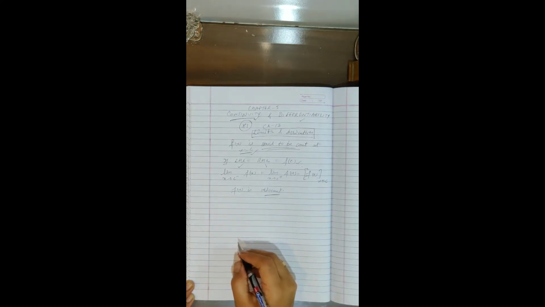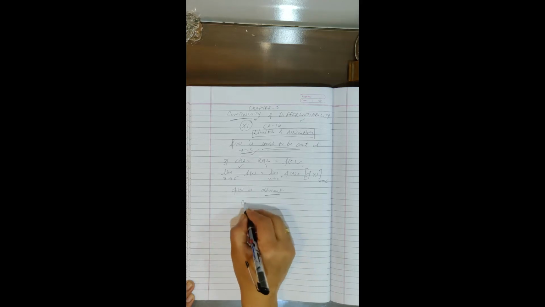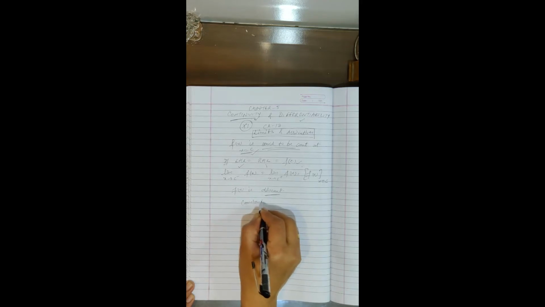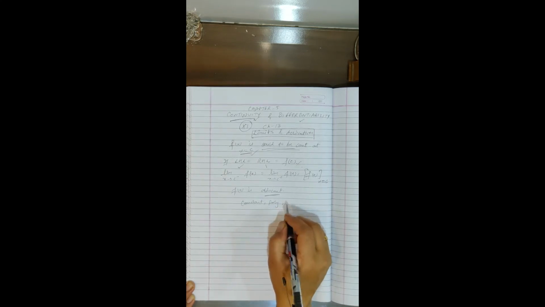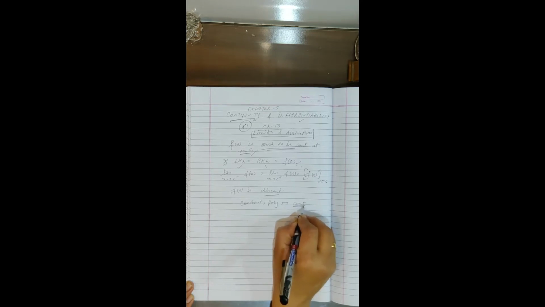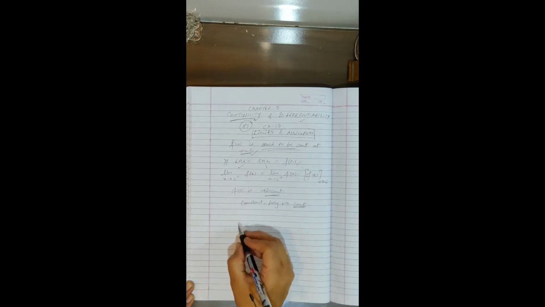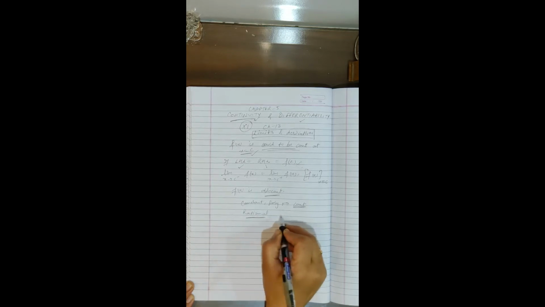Now remember one thing: any constant function and any polynomial function are continuous everywhere, but a rational function is continuous in its domain only.